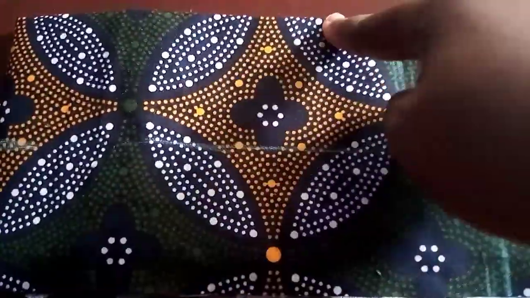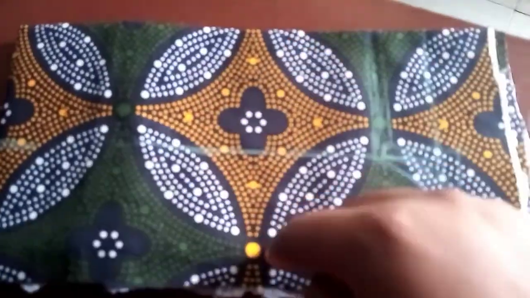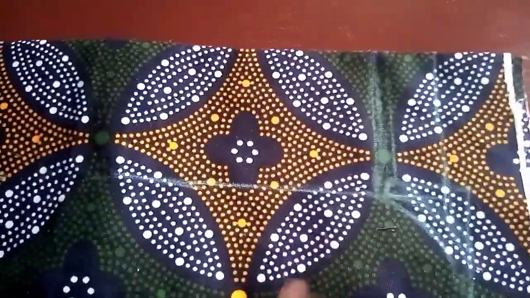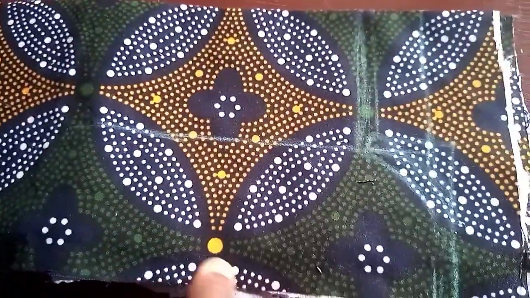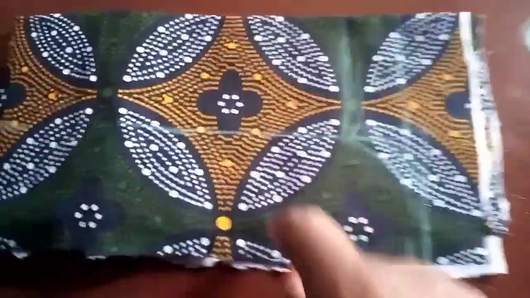So I have a total length of 5.5 inches here. I want the collar to be 5 inches, both the collar stand and the collar itself. I'm cutting it together. This is a very simple method. You just have to try it. It works for me, and I believe it's going to work for you.